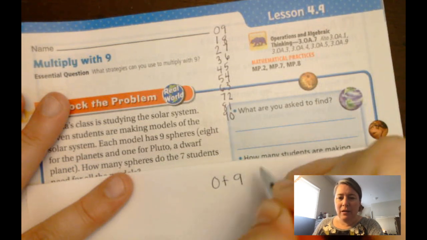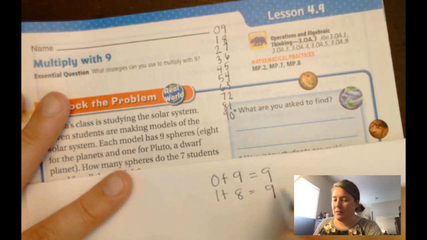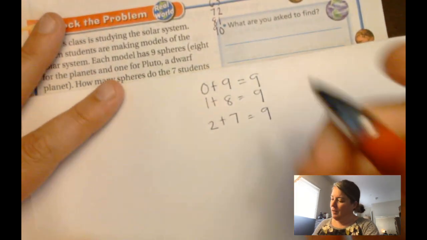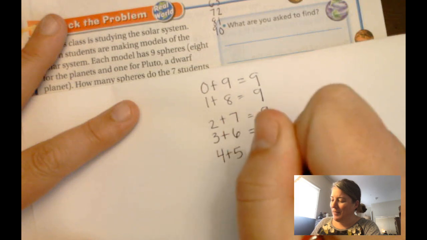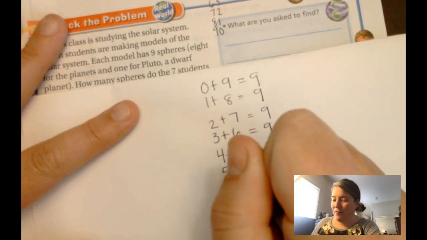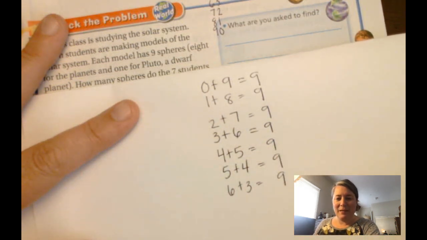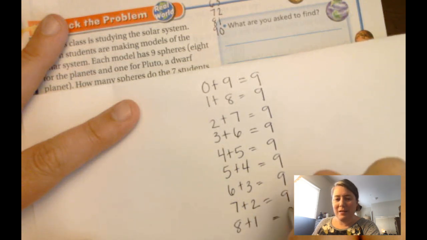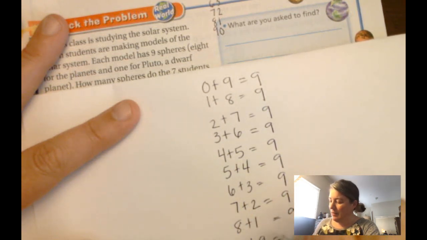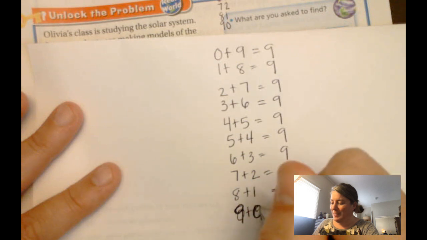So 0 plus 9 is 9. Right? 1 plus 8 is 9. 2 plus 7 is 9. 3 plus 6 is 9. 4 plus 5 is 9. 5 plus 4 is 9. 6 plus 3 is 9. 7 plus 2 is 9. 8 plus 1 is 9. And 0 plus 9. Sorry, 9 plus 0 is 9. Okay, that one looks real bad. You're just going to have to pretend that said 9 plus 0.